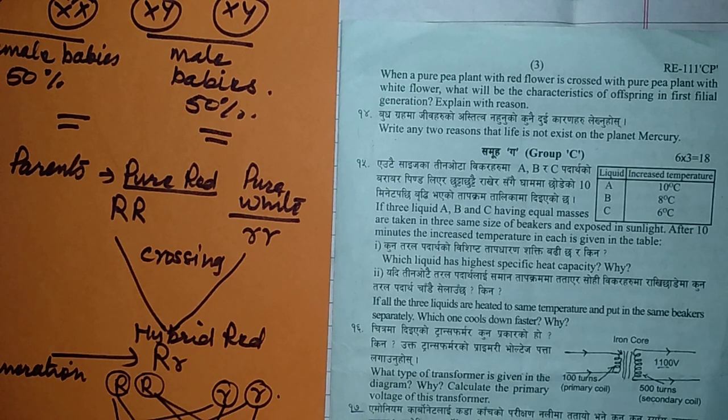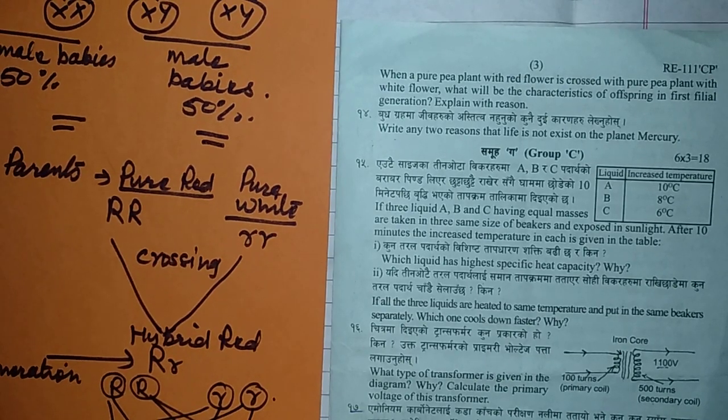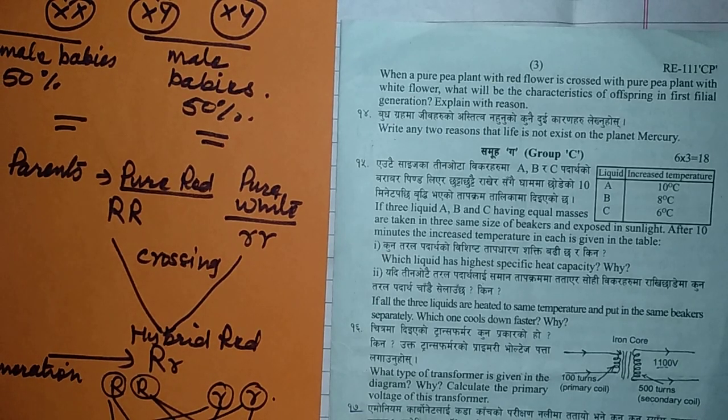According to law of dominance, pure red will express itself because all the offsprings are hybrid red, whereas pure white remains hidden in F1 generation because it is a recessive character. So this is the law of dominance. Law of dominance is explained in this cross, first filial generation of monohybrid cross. Pure red is crossed with pure white, only hybrid red individuals will be produced, whereas pure white character remains hidden in F1 generation. So this should be the explanation.